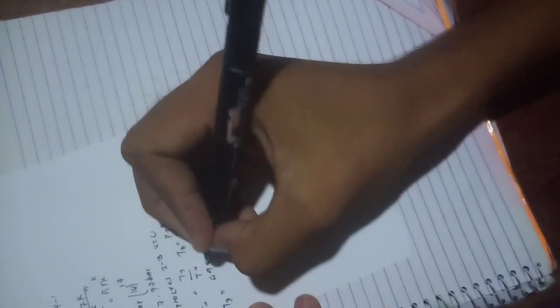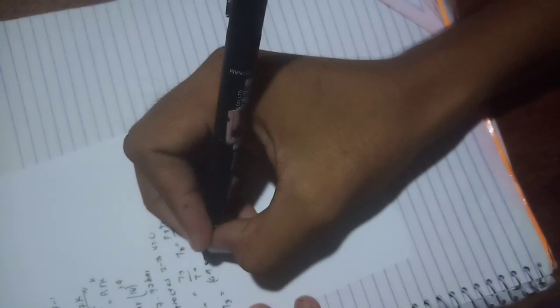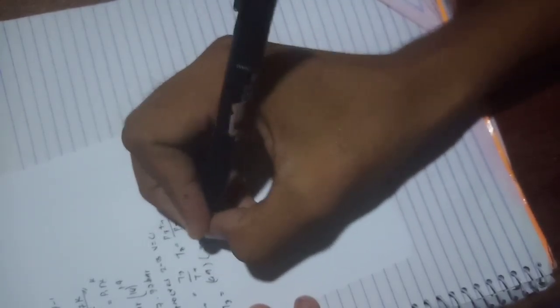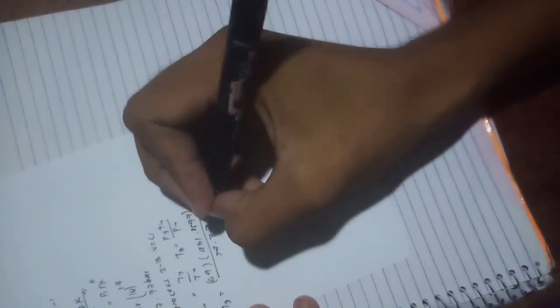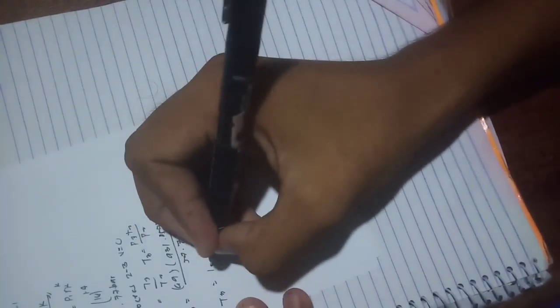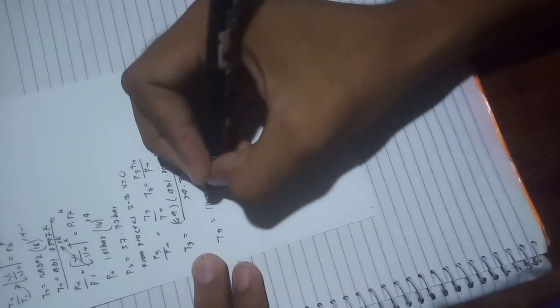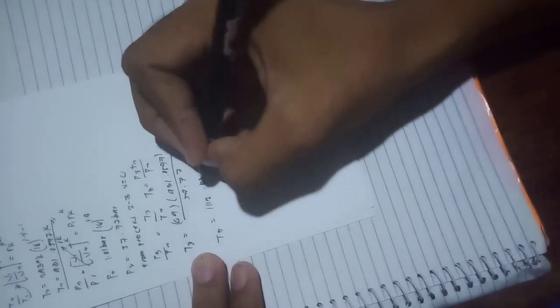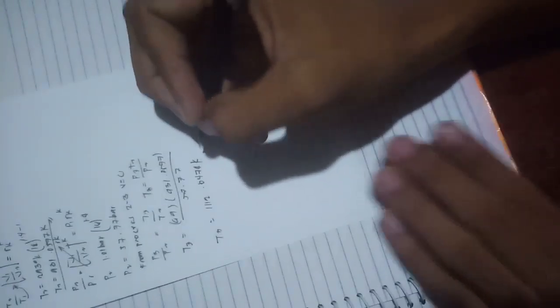Substituting the values, T3 is equal to 69 bar times 931.0577 all over 57.77. So our temperature at 3 is 1112.0474 Kelvin.